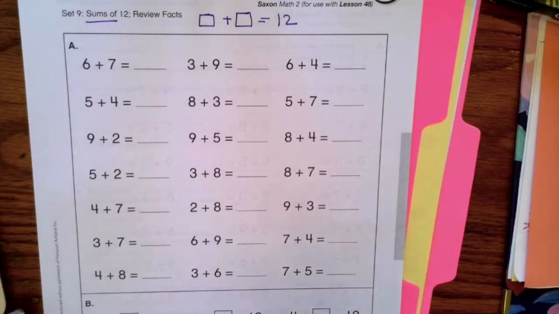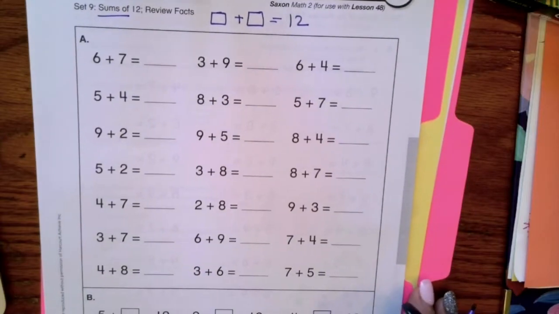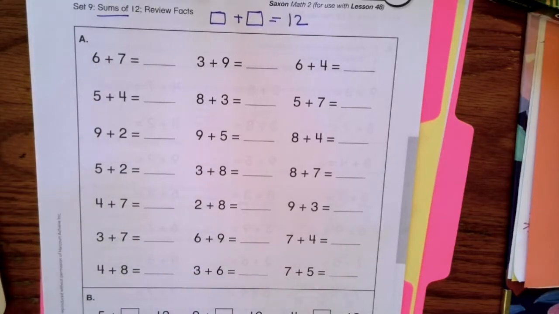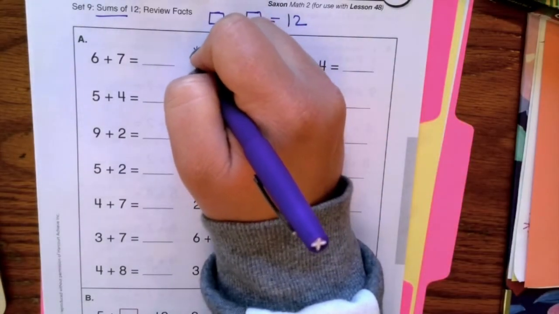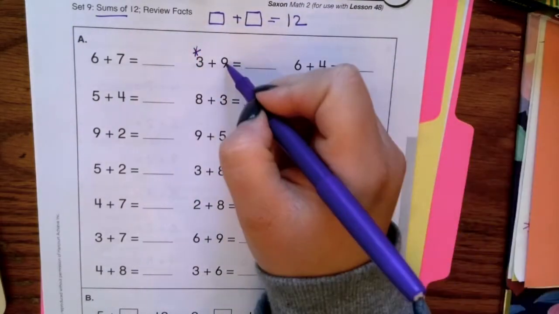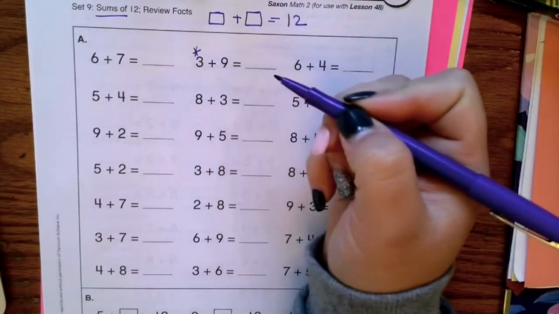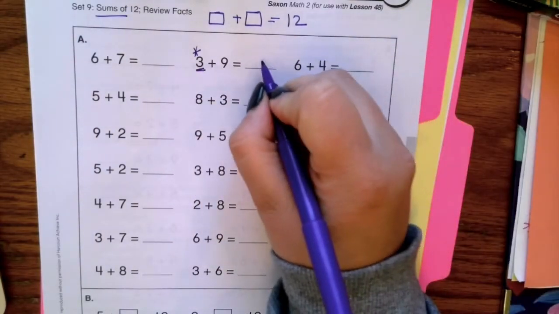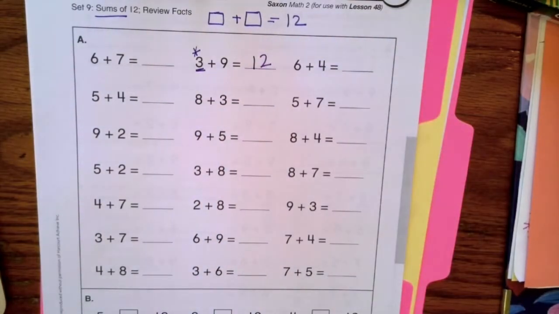So we already know that we're going to have a couple of different groups of addition problems here that are going to have answers, sums of 12. We know that this is a review fact of a sum of 12 because this is an adding 9 fact, which we've already talked about. So 3, 1 less than 3 is 2, and put a 1 in front of it. My answer is 12.